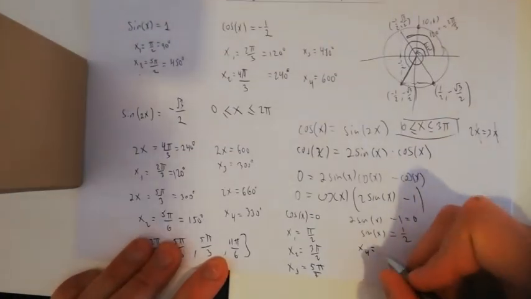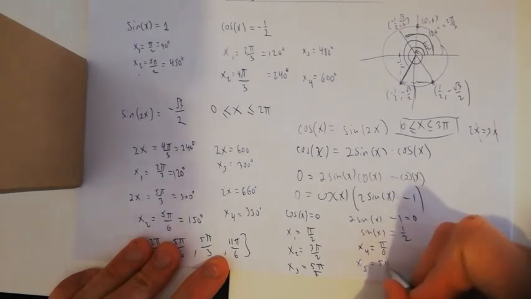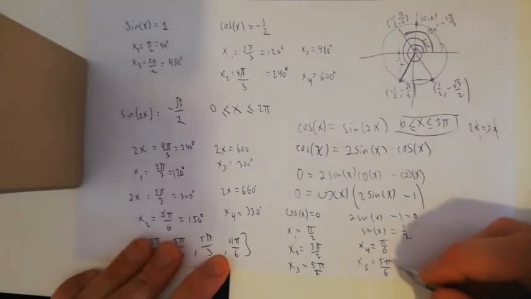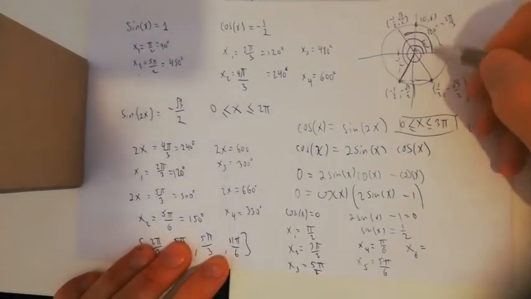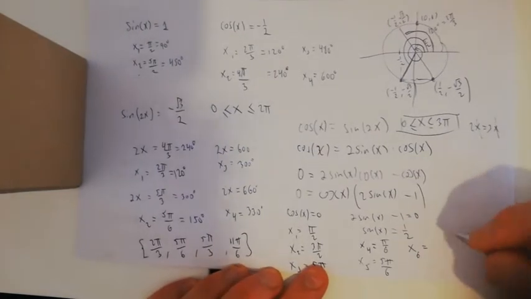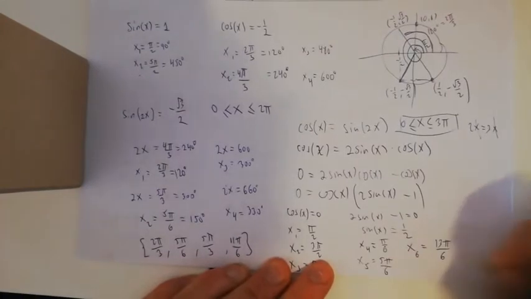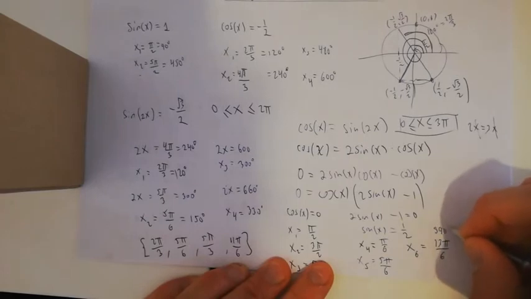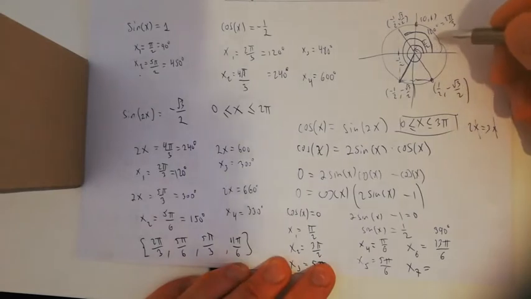So x4 is pi over 6, 30 degrees. x5 is 5 pi over 6, 150 degrees. The sine of 150 degrees is also 1/2. And then x6 is 360 plus 30, so 390 degrees. Okay, so that is 13 pi over 6. And then the next one is also still less than 3 pi.